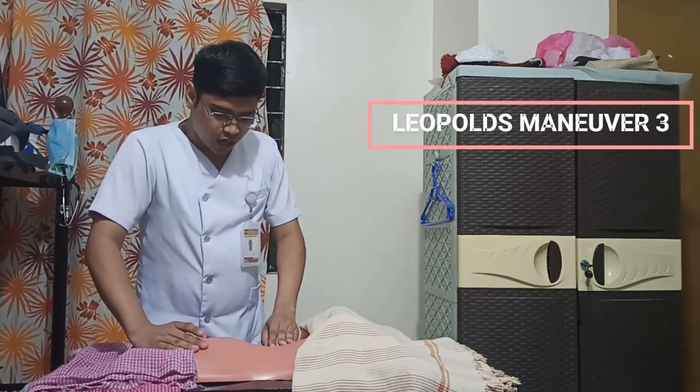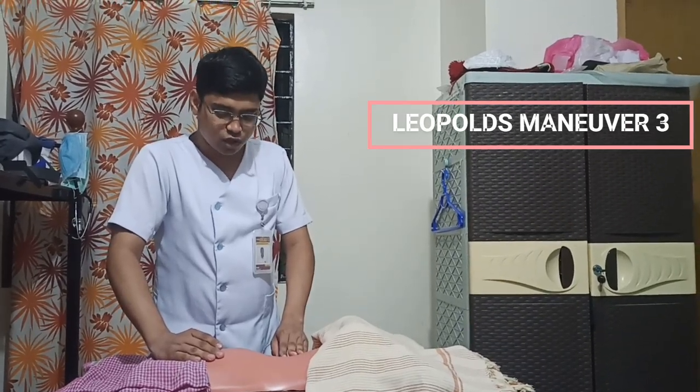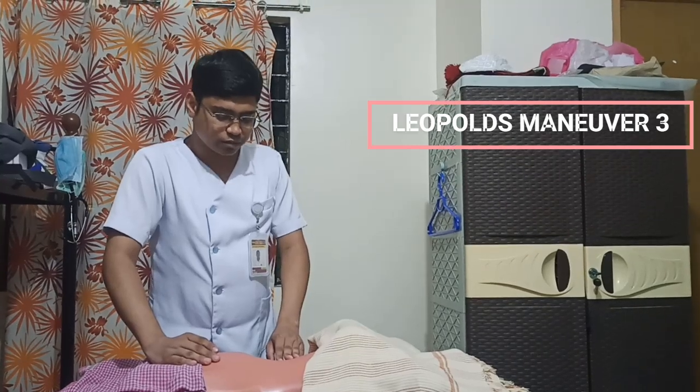If we feel a hard, round, globular structure, it means it's the head and cephalic presentation. Now we will try to move the head. It's called ballotable. If the head moves, it's a free head, and if the head does not move, it means it's engaged in the pelvis. Leopold's maneuver 3 tells us about cephalic presentation or breech presentation.